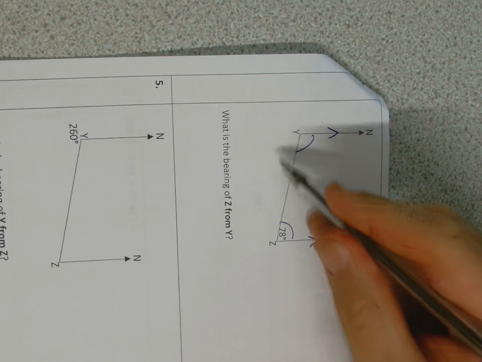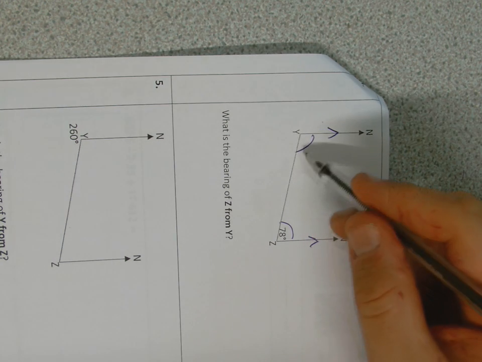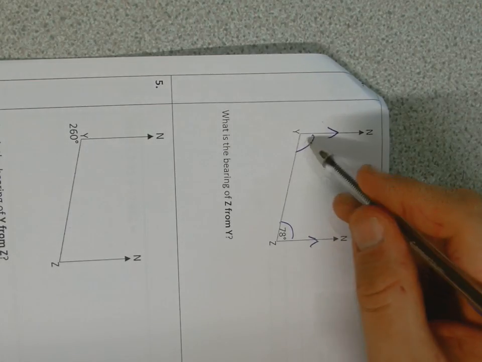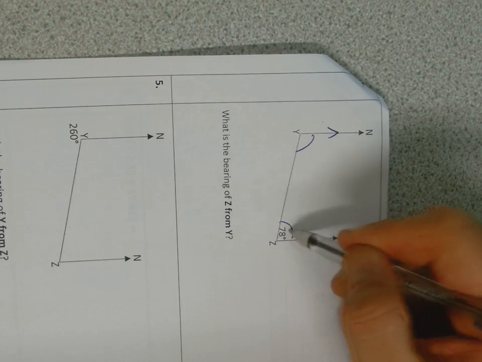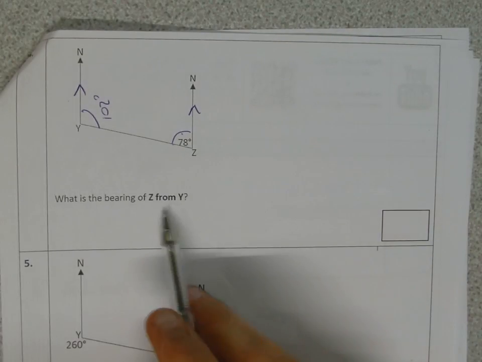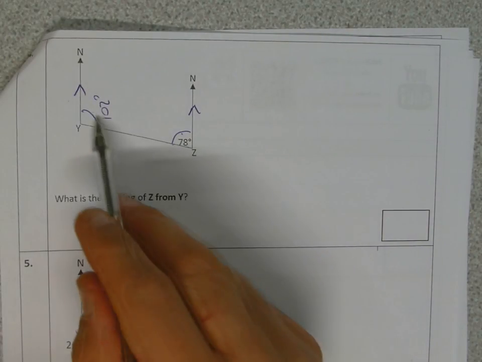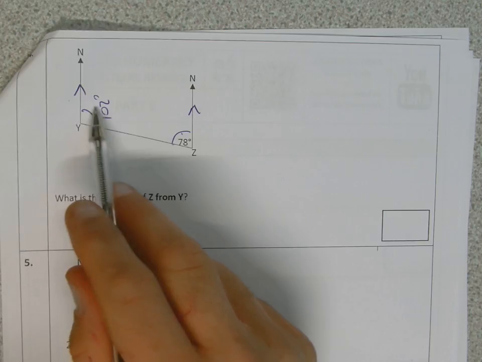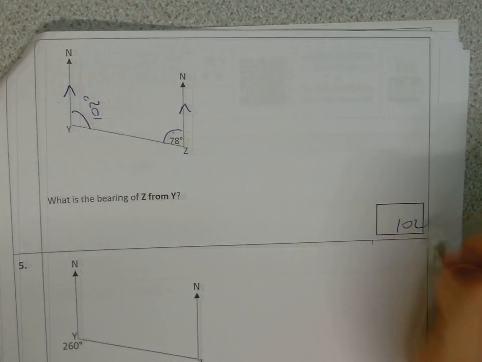That always works with parallel lines. The interior angles will add up to 180. One thing you can see clearly is they're not going to be the same, because that's bigger. But just remember that they add up to 180. So that's 78. This is 102. I've written it sideways there. But the bearing of Z from Y, well, that's the angle we need. So 102 is what we've got.